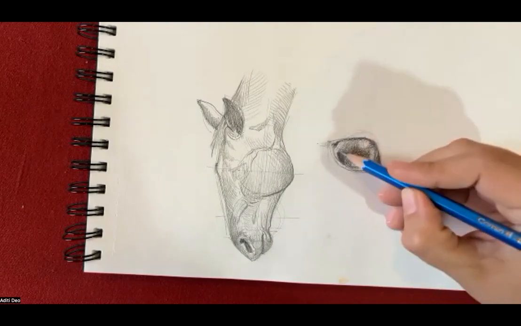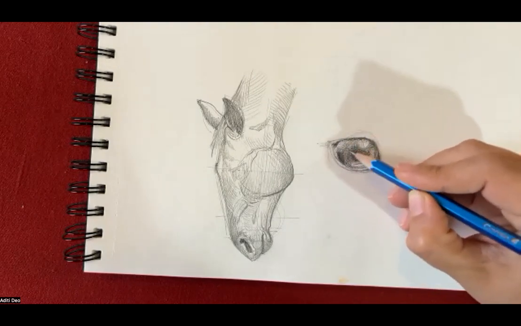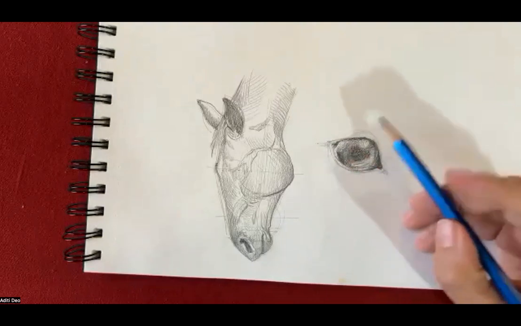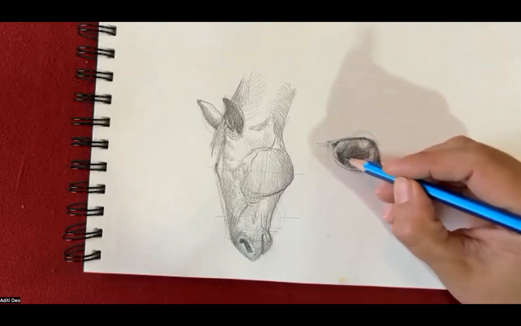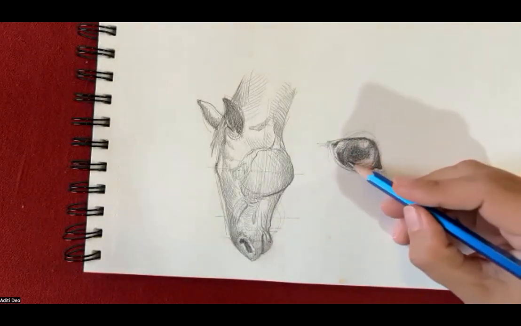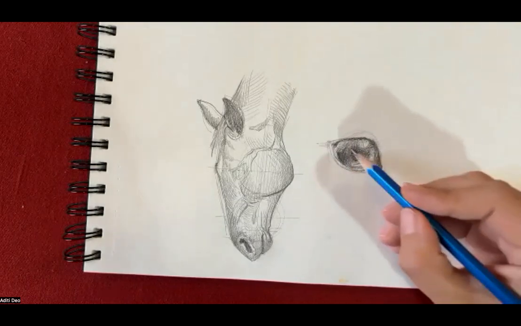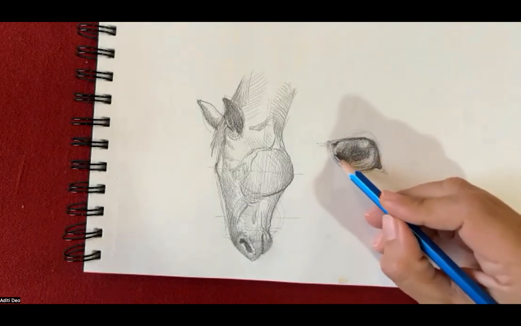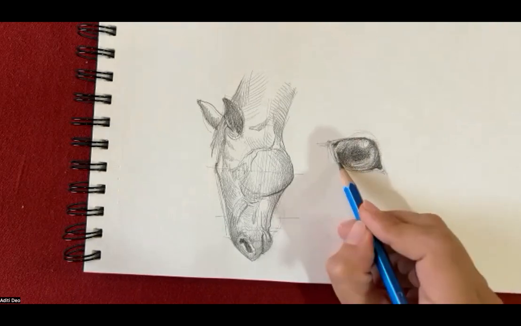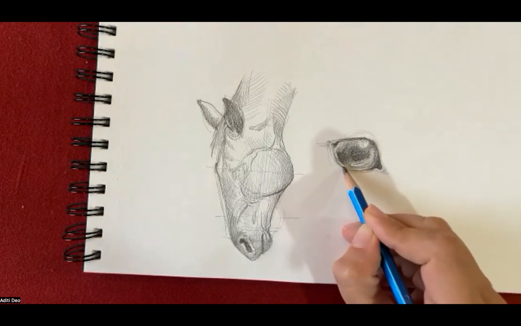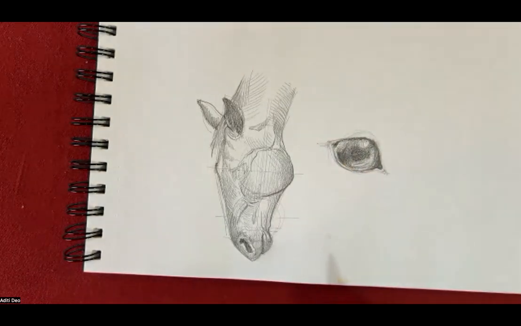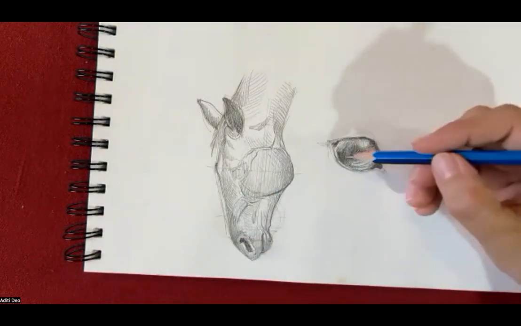And then from here, I will insert some extra lines to make the lashes apparent. Focus on that highlight bit at the corner.